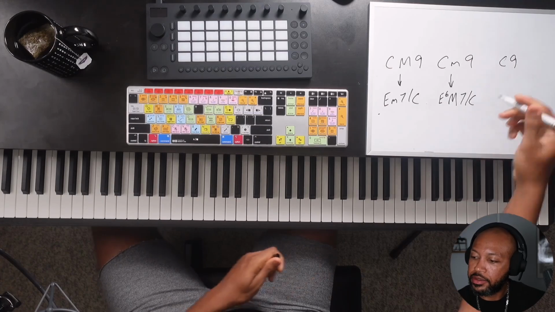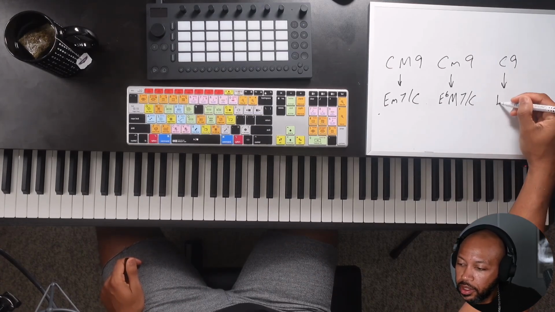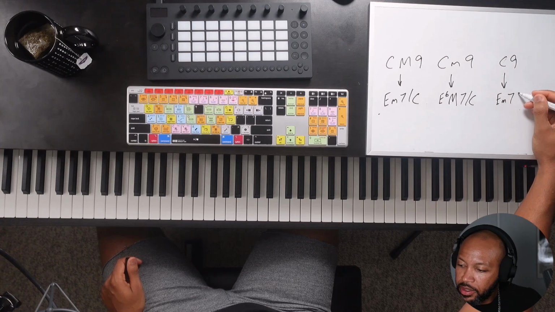So let's write that. E minor 7. How do we do flat 5 again? Is it?